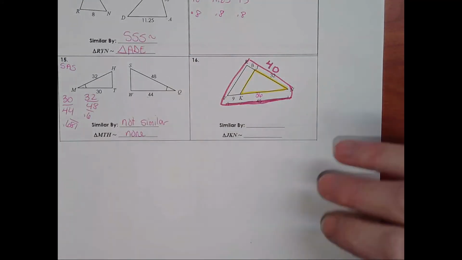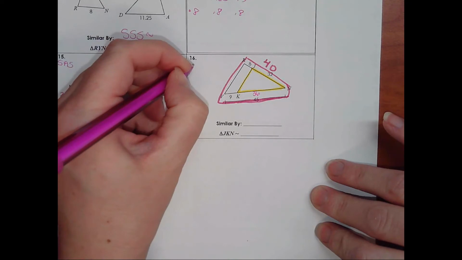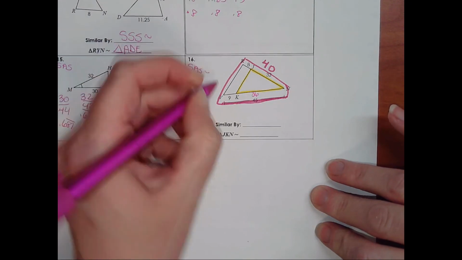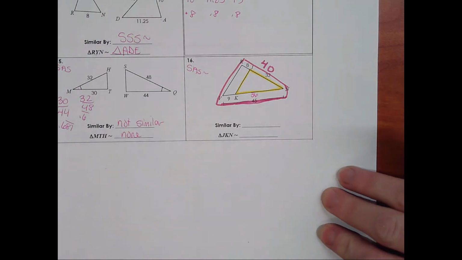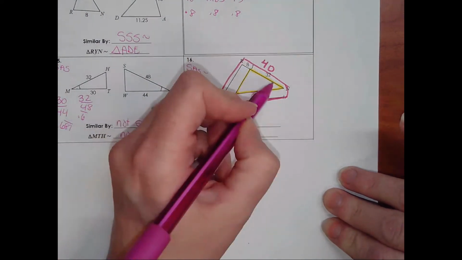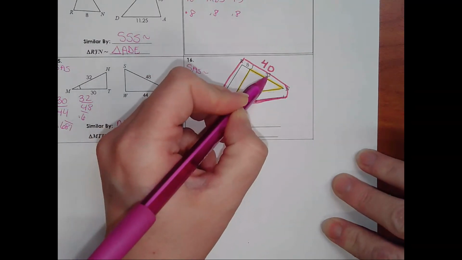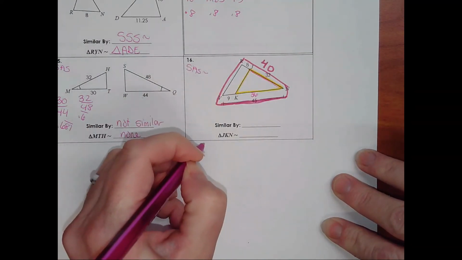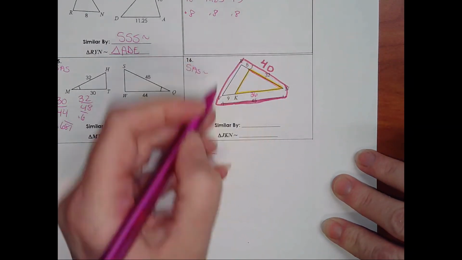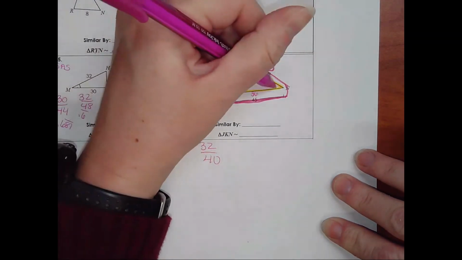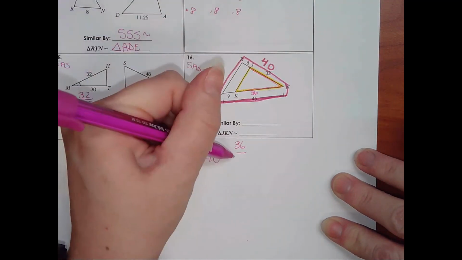So then they do share that angle N. So you're trying for side angle side because they do share that angle N. You don't have all three sides, so you can't use side, side, side. So let's start matching them up. On my yellow triangle here, the two sides I have are 32 and 36. 32 would correspond to the side on the other triangle of 40. And 36 would correspond to the side on the other triangle of 45.